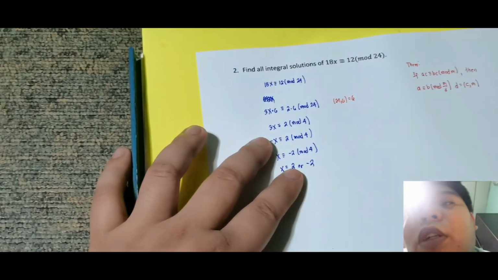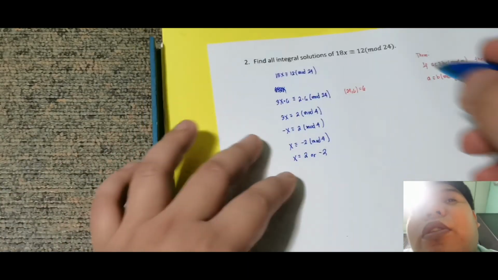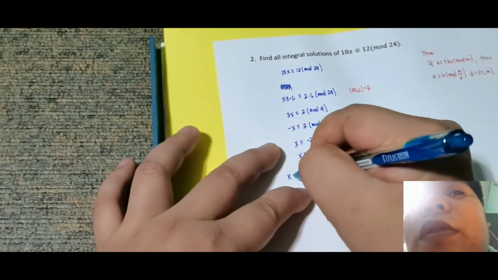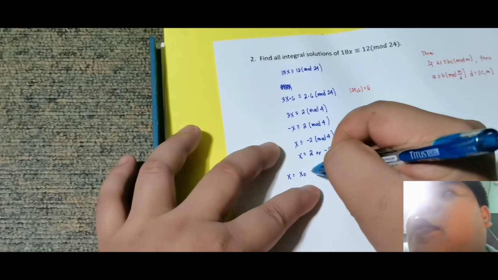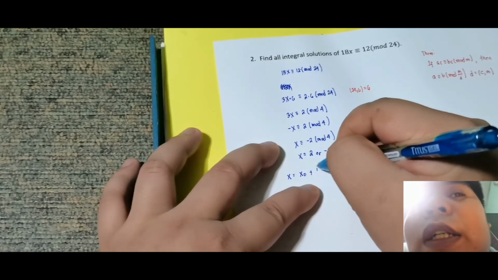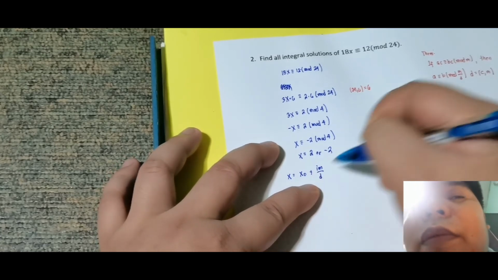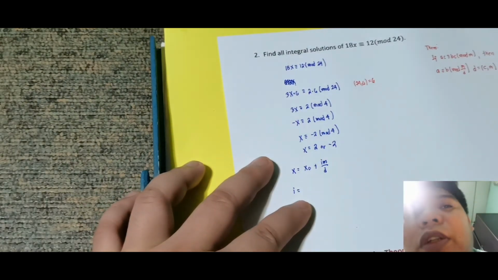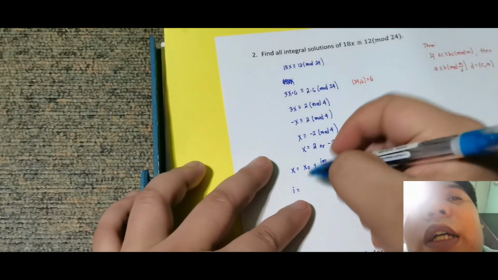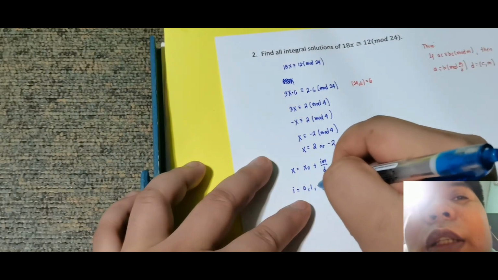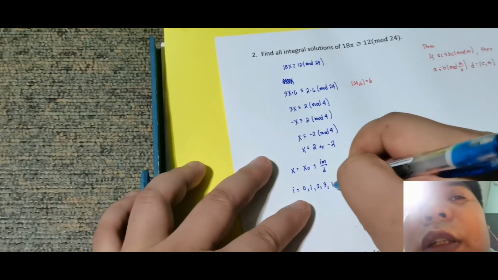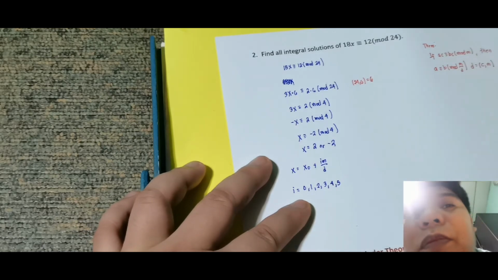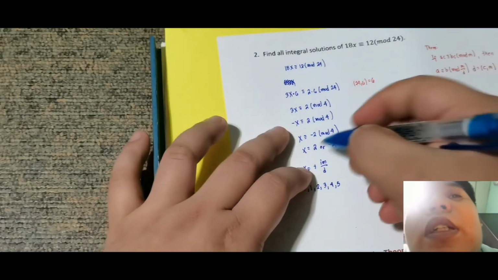Siyempre, kunin natin yung 2. So, kung naalala nyo, may form ako ng solution dyan. Yung solution natin is x is equal to x naught plus im over d, where i is equal to, ano yung d natin? D natin is 6. So, yung i natin starts sa 0, 1, 2, 3, 4, and 5. Sir, i-consider ko lang to kasi na x naught.